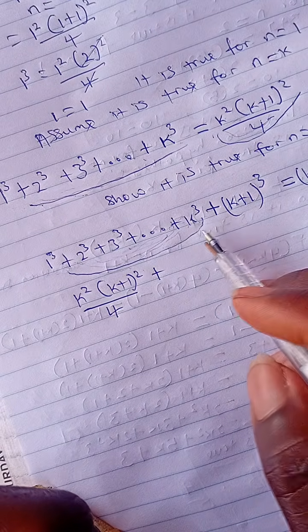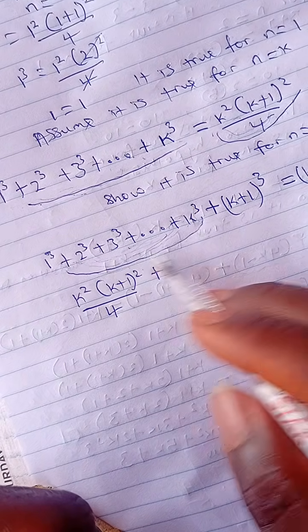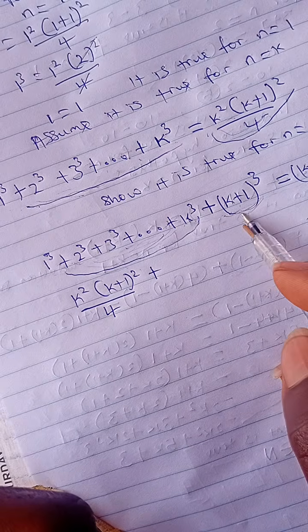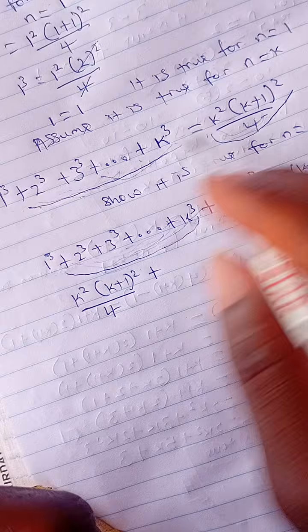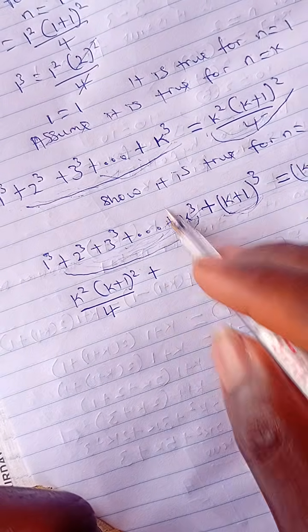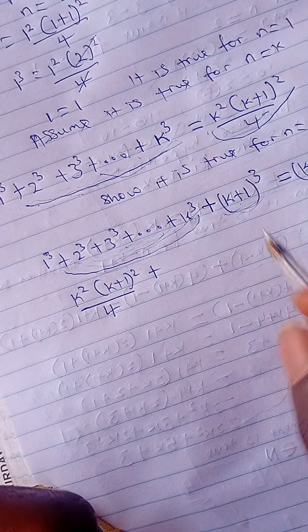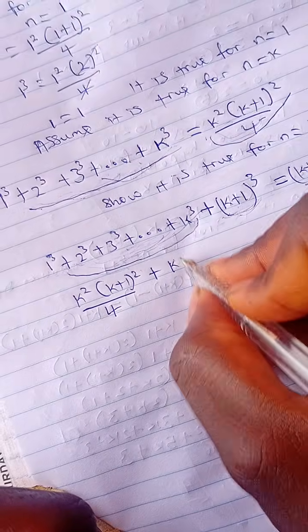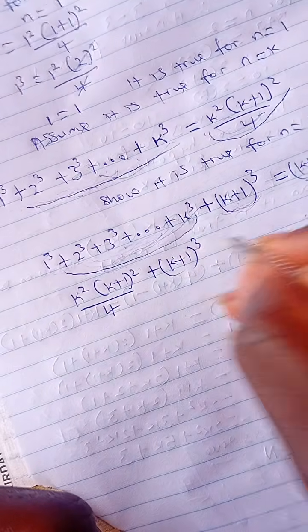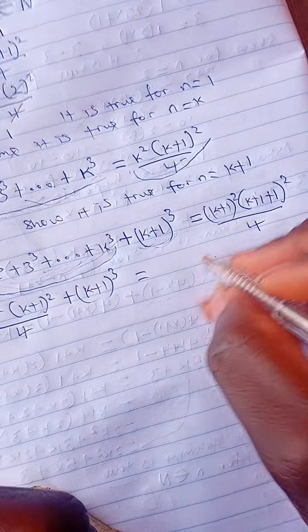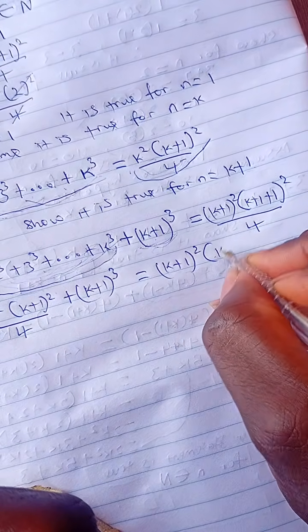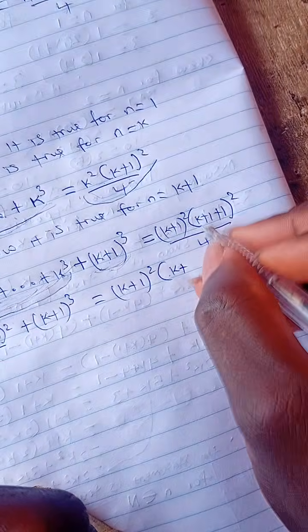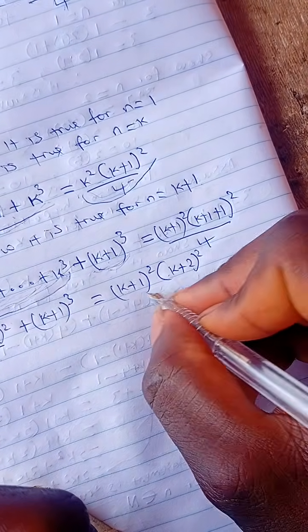Some people used to make mistakes. Once they put this to replace this, they will forget that something is left here. It is only this that is same as this, and this is equal to this. So we are replacing this with this. Don't forget what is left here. K plus 1 cube equals to k plus 1 square, k plus 1 plus 1, you have 2 square over 4.